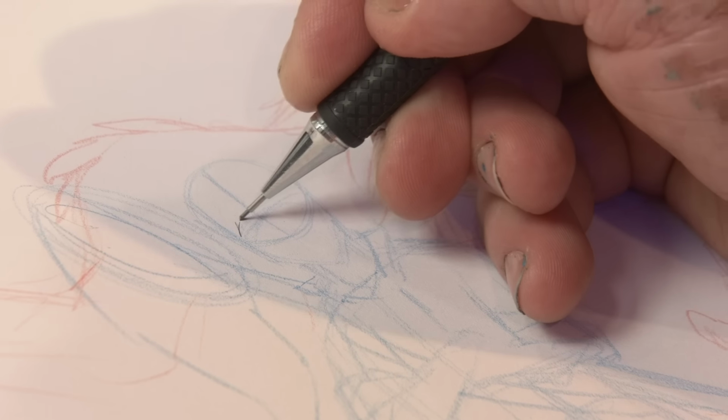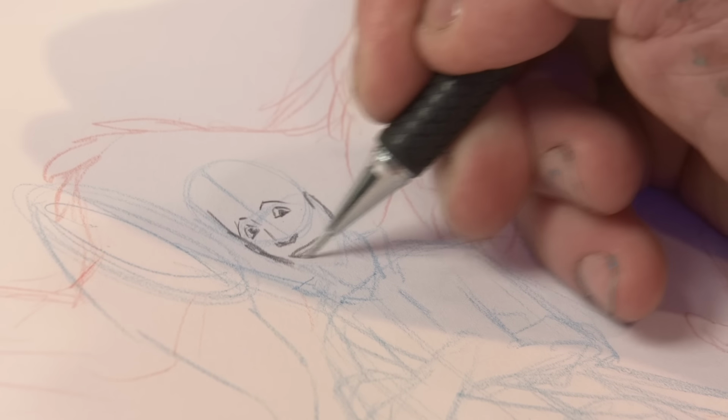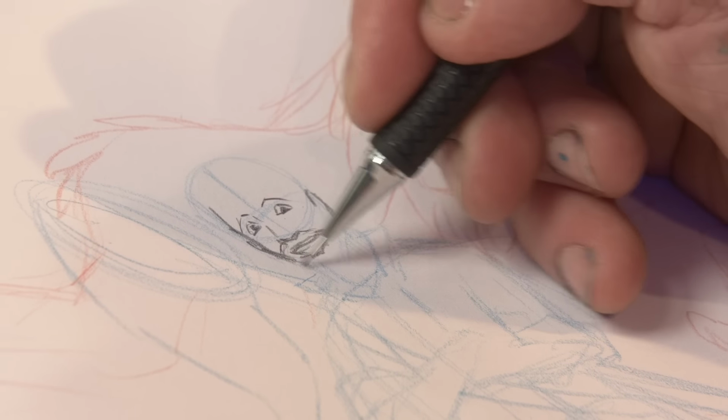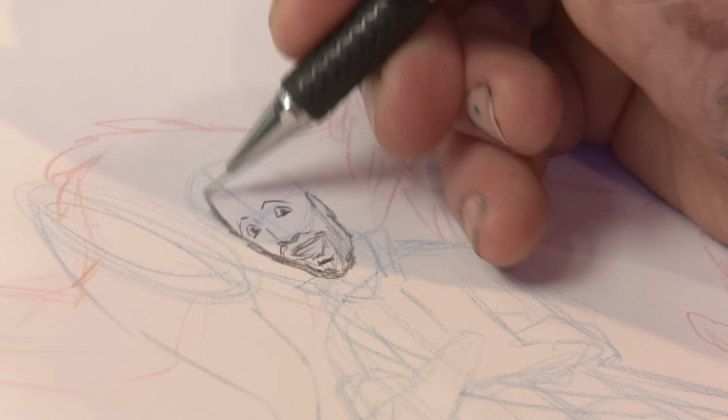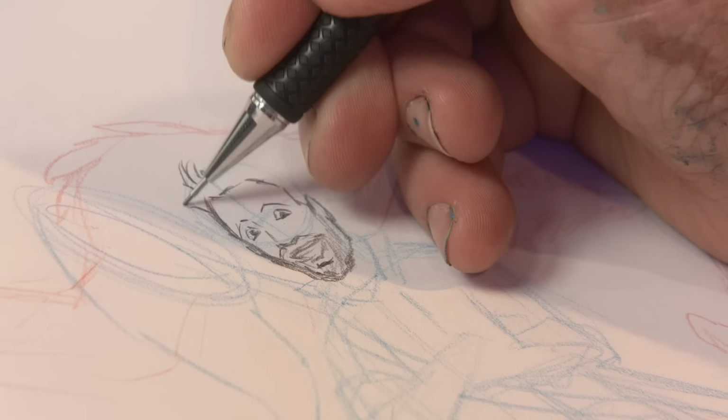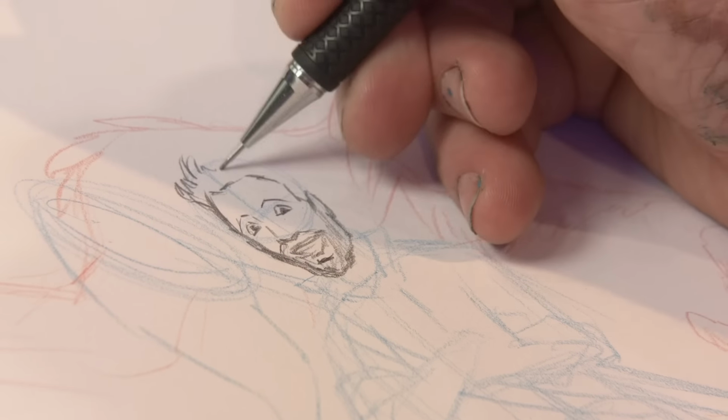With the construction in, it was then time to move on to adding some of the details with my mechanical pencil, slowly bringing it to life until it's in a place where I can add some nice, sharp, satisfying line work.